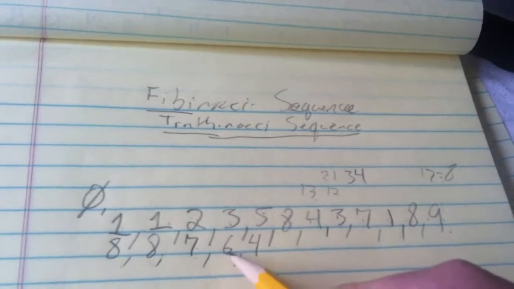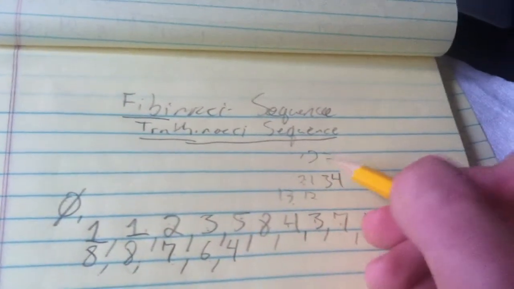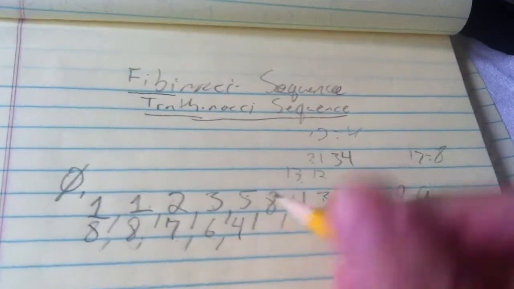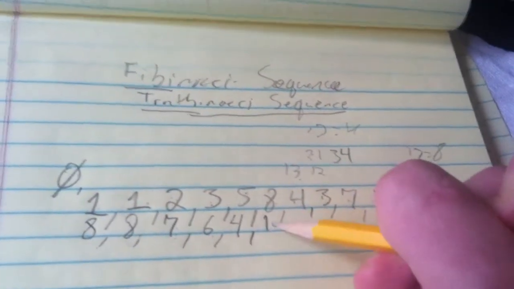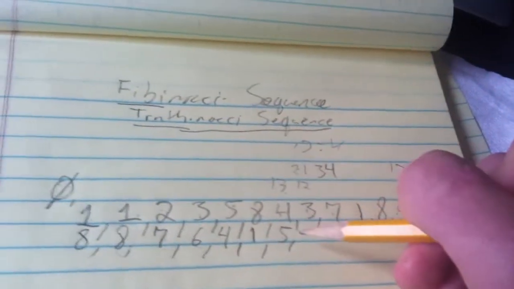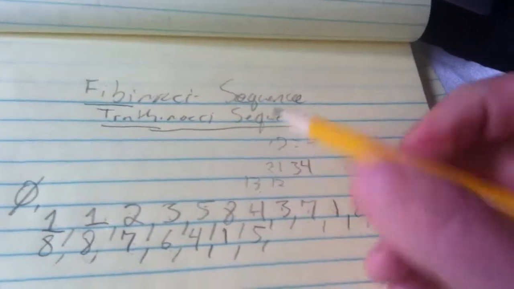Because 7 plus 6 is a 13, and 1 plus 3 is a 4. So I put a 4 there. 6 plus 4 is a 10, which is a 1. 4 plus 1 is a 5. Some of y'all may be noticing something already.